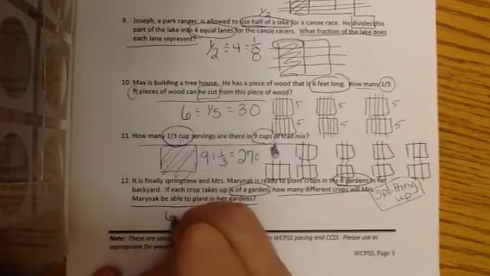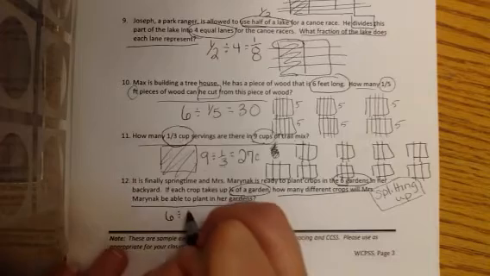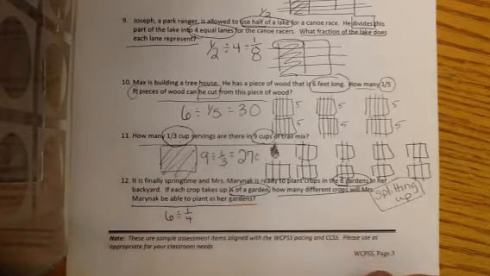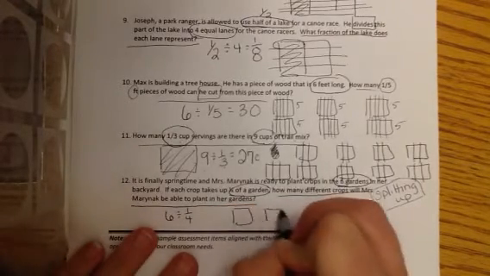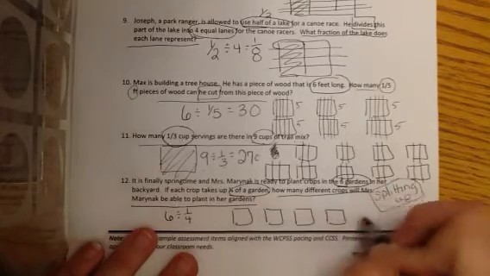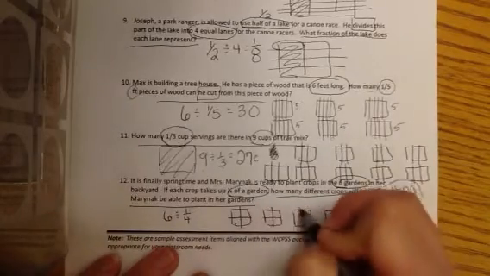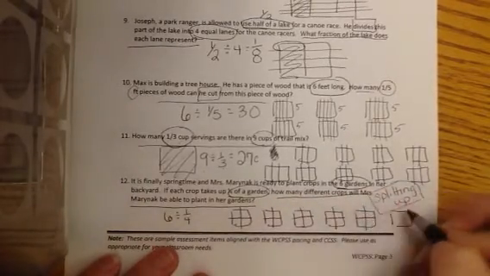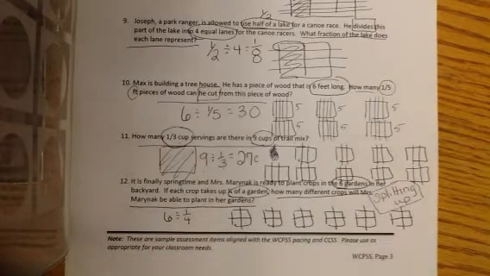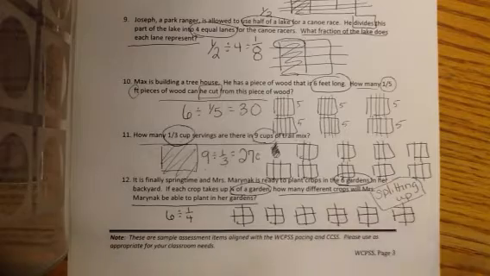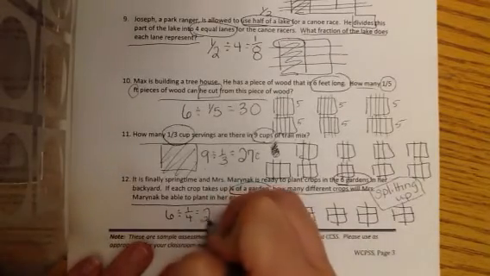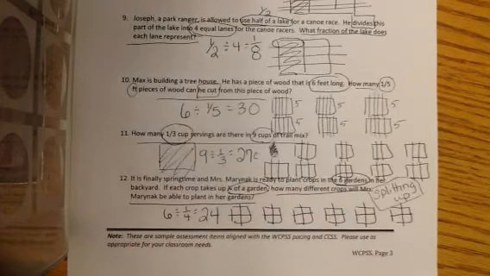So I'm starting with 6 gardens, and I'm splitting it up into things that take up 1/4 of a garden. Let's draw that out. 1, 2, 3, 4, 5, 6. I'll split them into fourths. How many crops can I fit? 4, 8, 12, 16, 20, 24. I can fit 24.